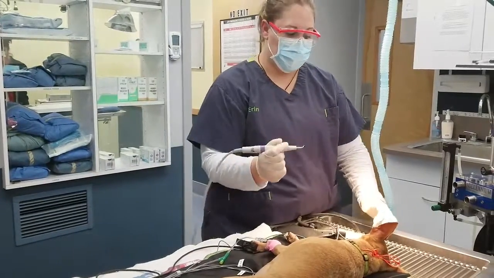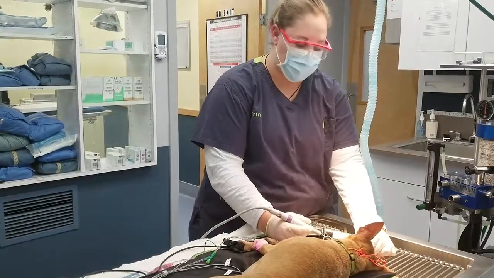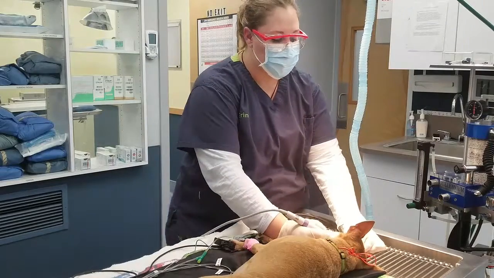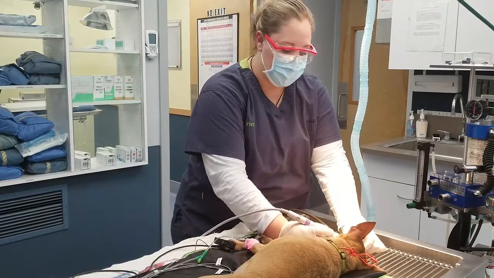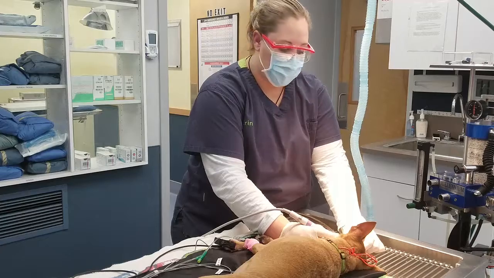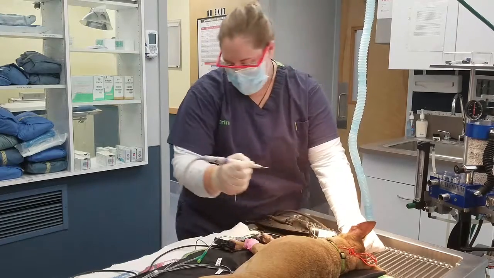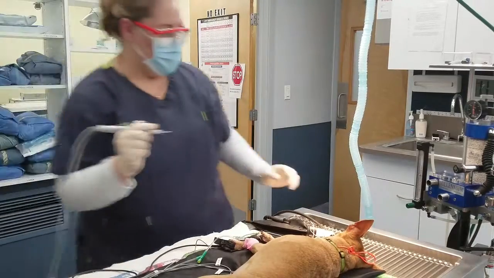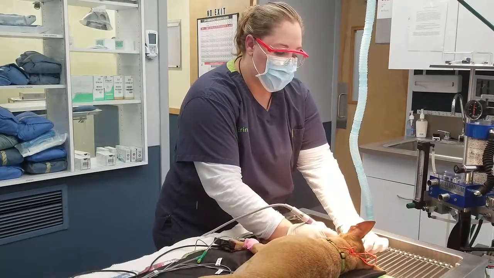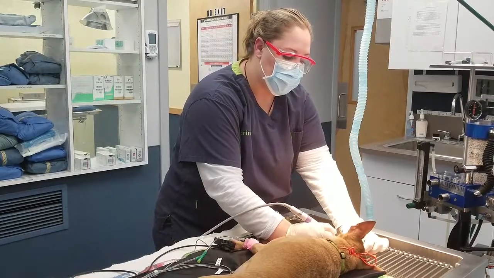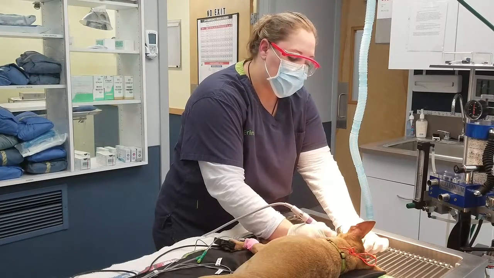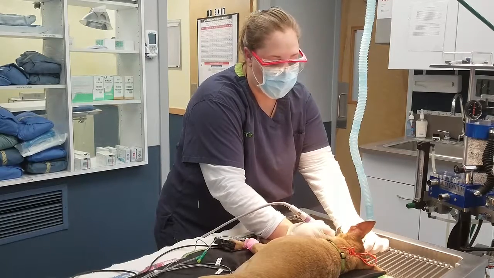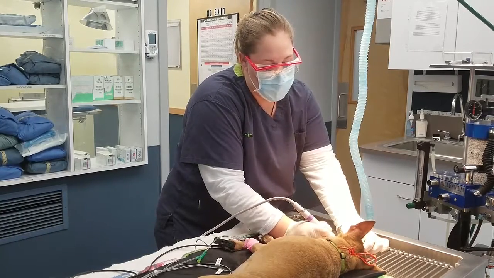For scaling with an ultrasonic or a piezo scaler, we're going to take the lateral surface of the scaler along the tooth, and we're going to spend about 2 to 10 seconds per tooth scaling off the hardened calculus and the tartar. I'm going to use my foot pedal to start the scaler. We're only going to use the lateral surface of the scaler. Using the tip of the scaler can harm the tooth and do damage.